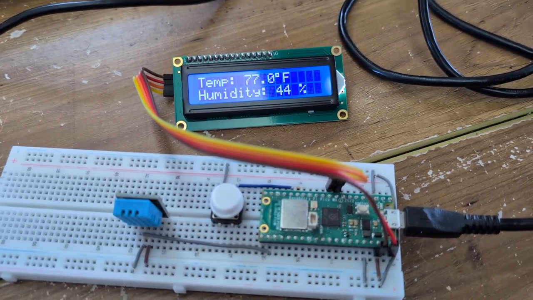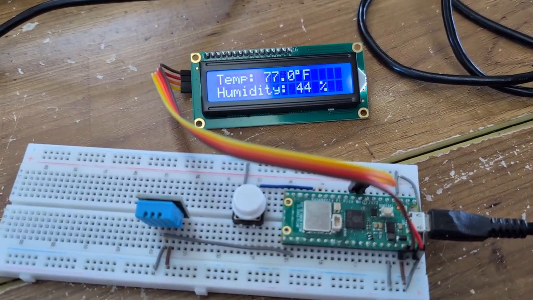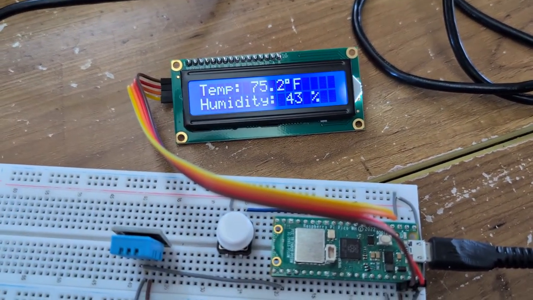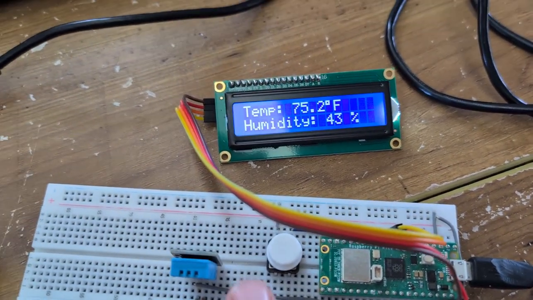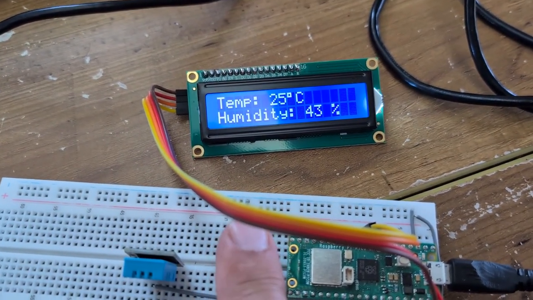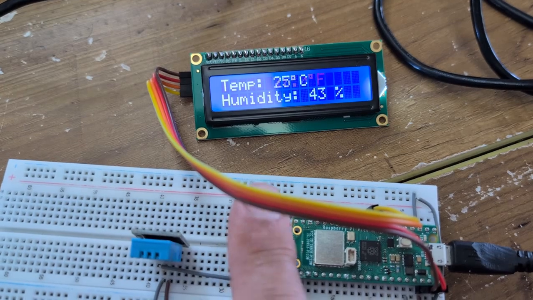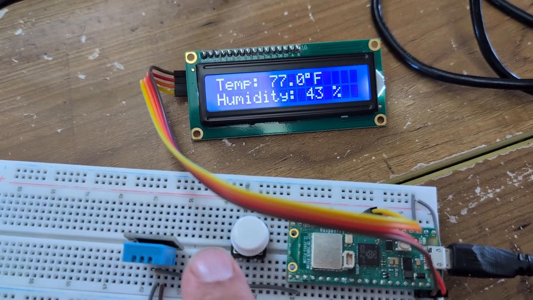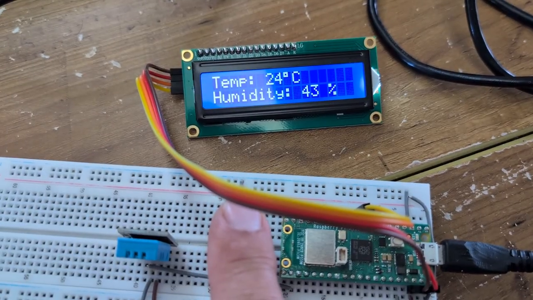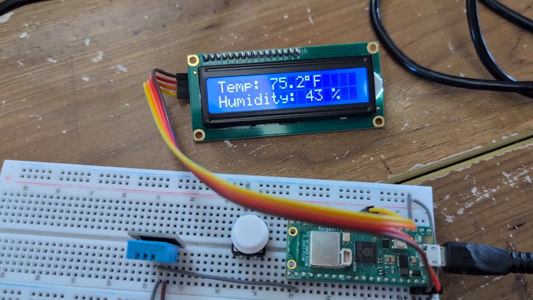This is the running program of lesson 22's assignment with the temperature and humidity on the LCD display. And if you push the button, it switches to displaying the temperature in Celsius. You push it again, it goes back to displaying the temperature in Fahrenheit, and then back to Celsius and back to Fahrenheit.